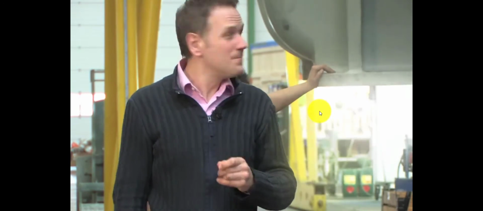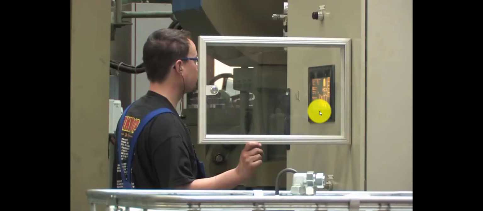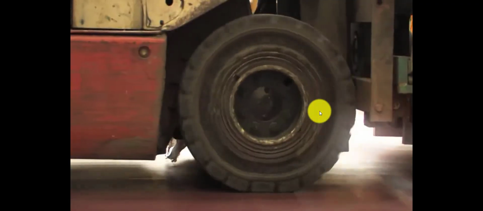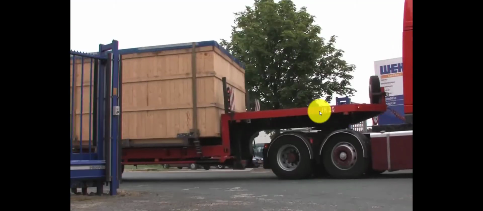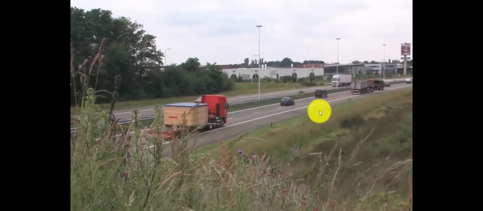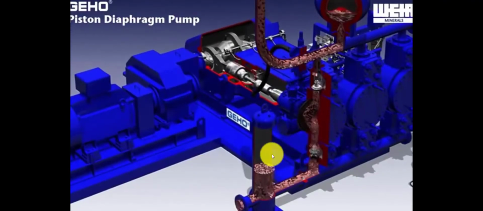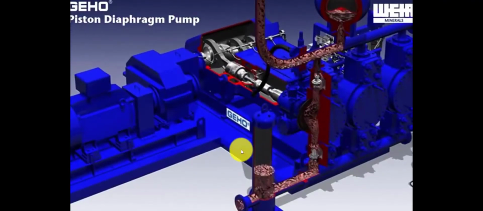They use it to inject the slurry, the mixture of water and soil, into a high pressure vessel. Okay, so this is it.